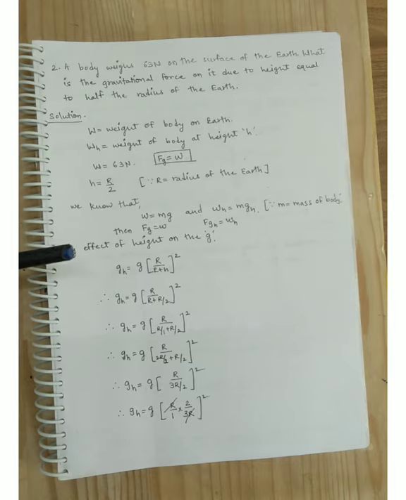Now guys, Fg means gravitational force, that is equal with weight, and Fgh is equal with Wh. So the effect of height on g, the acceleration due to gravity: small gh is equal with small g into (R divided by R plus h) whole square. So gh is equal with g into (R divided by R plus R by 2) whole square.